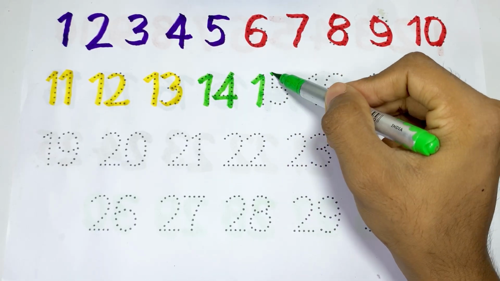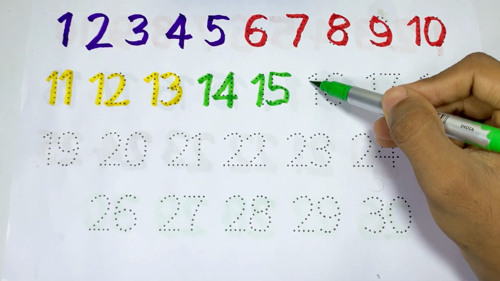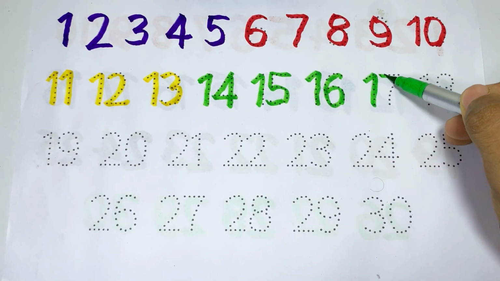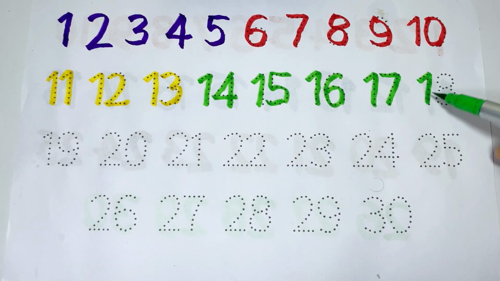14, 15, 16, 17, 18. Kids, now you draw 19 and use brown color.